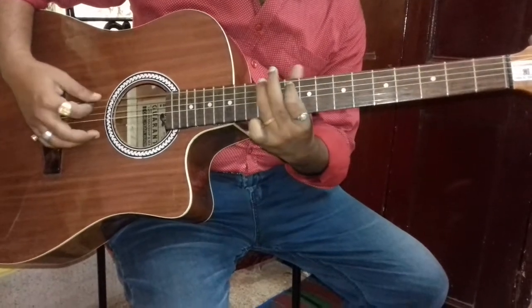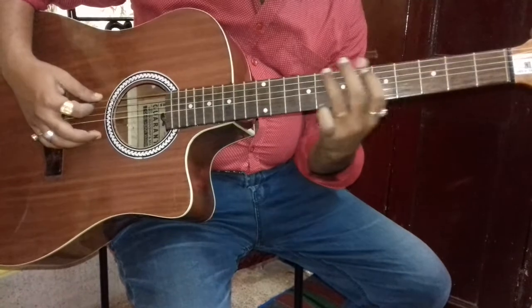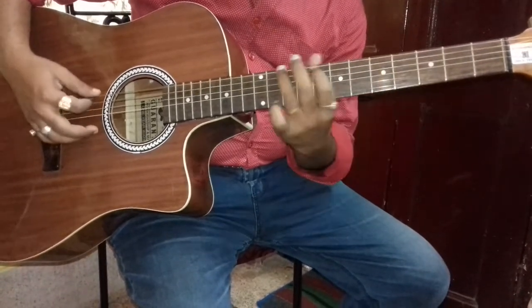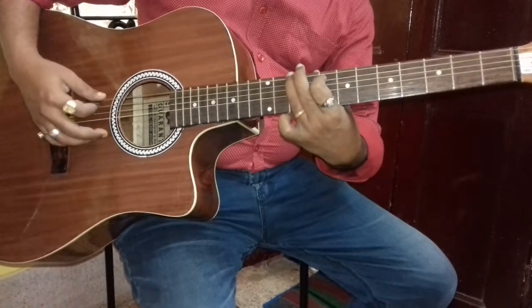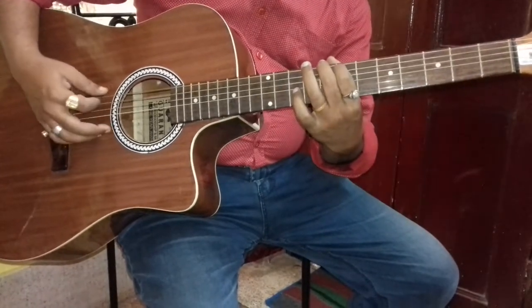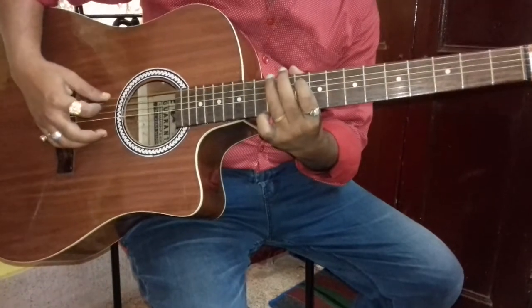So the A string on 8 and the E string on 10th and A string on 7 and E string on 8. So look carefully once again.